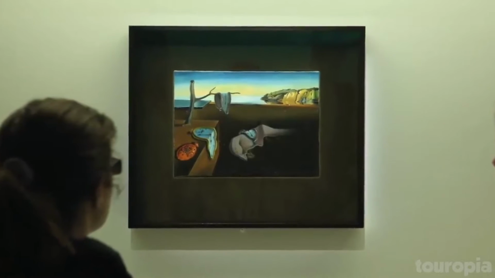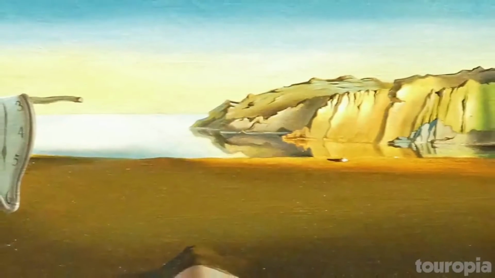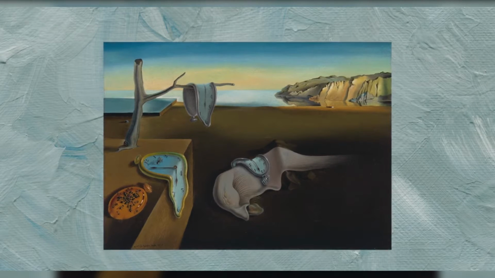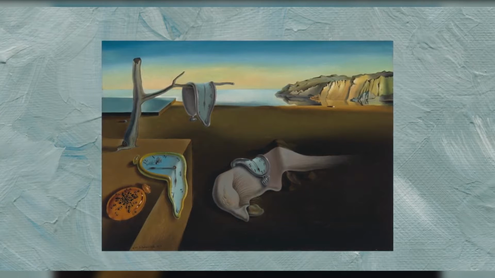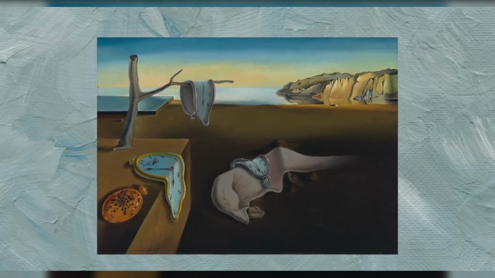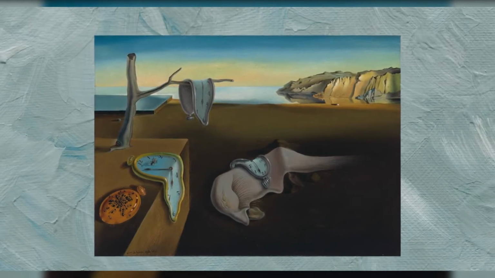One of the most amazing things about this art is its connection with Albert Einstein's theory of relativity. This dreamlike scenery reflects a Freudian emphasis on the landscape, while the melted watches may refer to Einstein's theory of relativity, in which the scientist references the distortion of space and time.